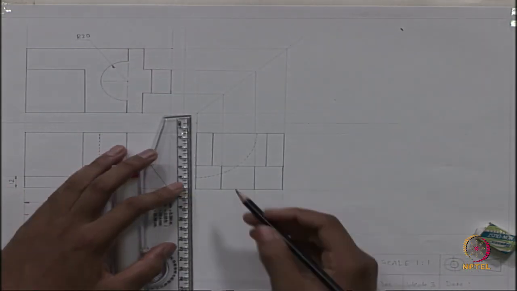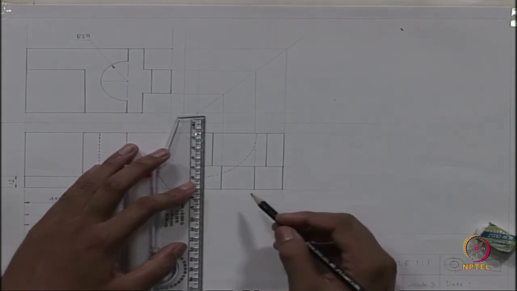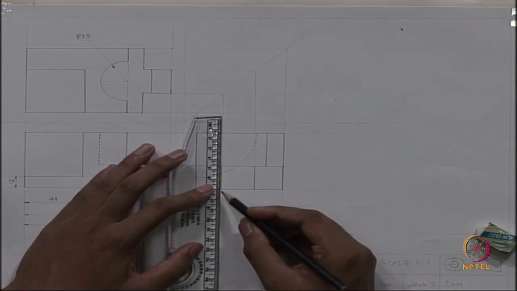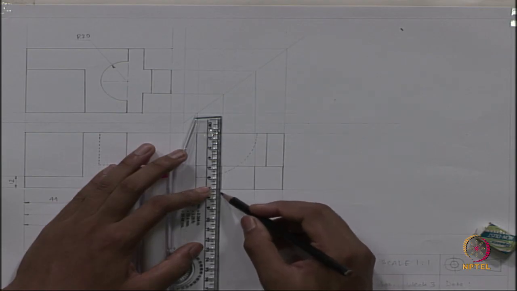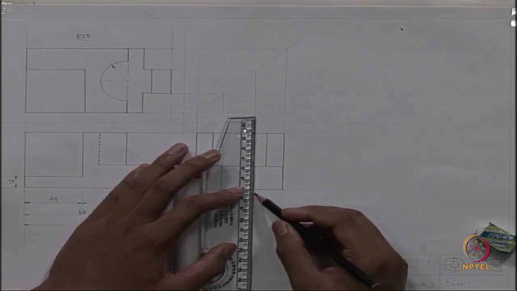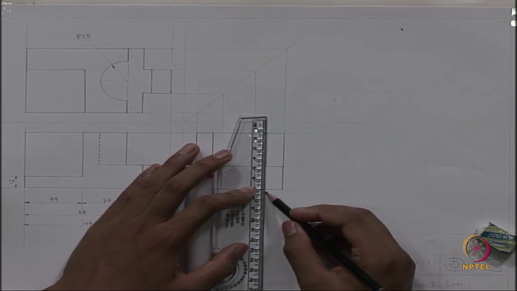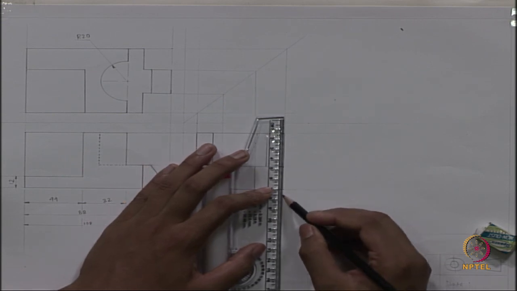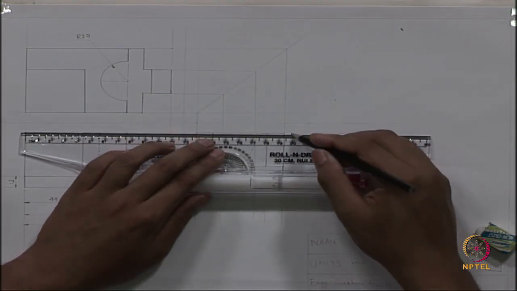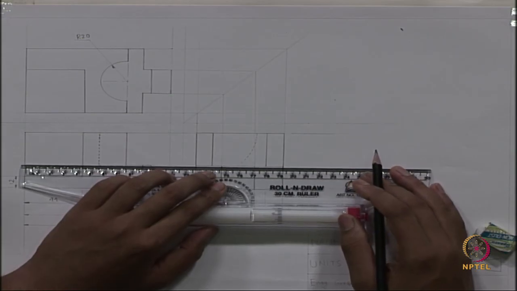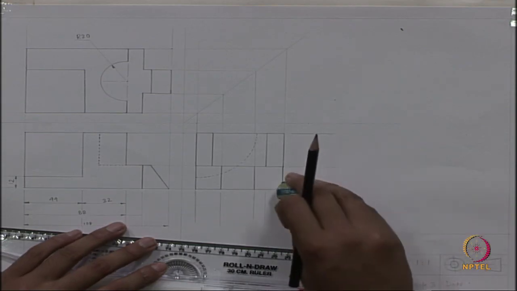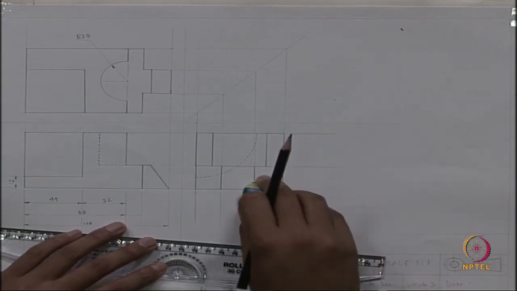Again, in the side view also we have to show the dimensions. If you have already shown some dimension in your front view or top view, you do not need to repeat those in your other views. It should not touch the figure.